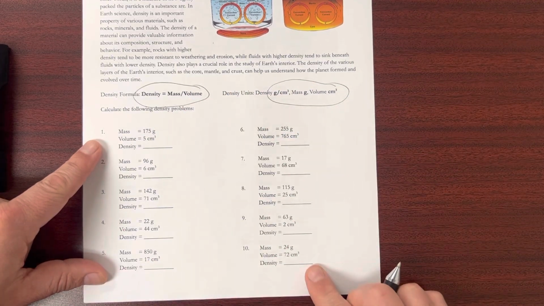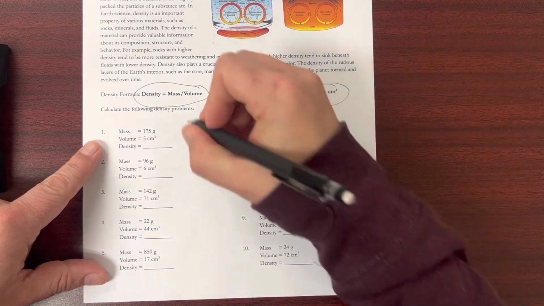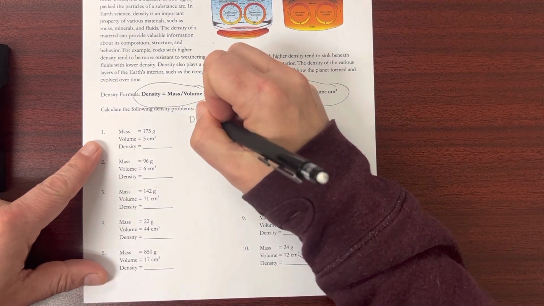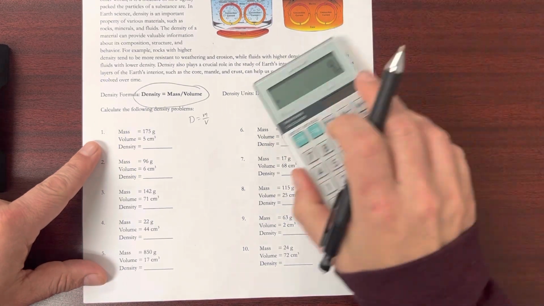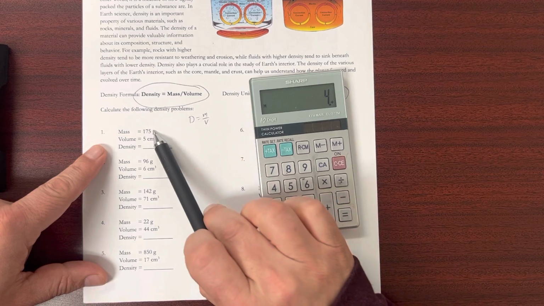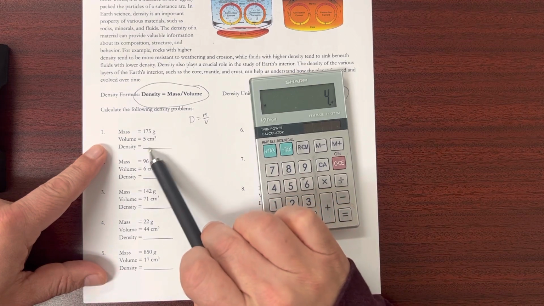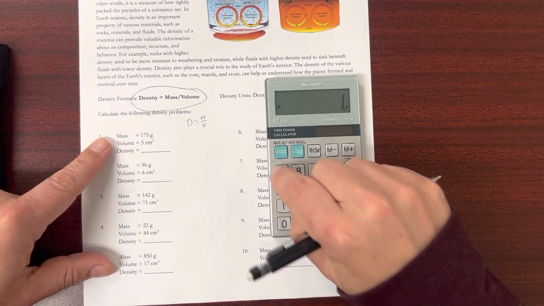Looks like this first page is very straightforward. We're just looking for density. So density equals mass over volume. So these calculations are very straightforward. I just have to take the mass and divide it by the volume and I'll get my density. That's it. So let's do this first one.